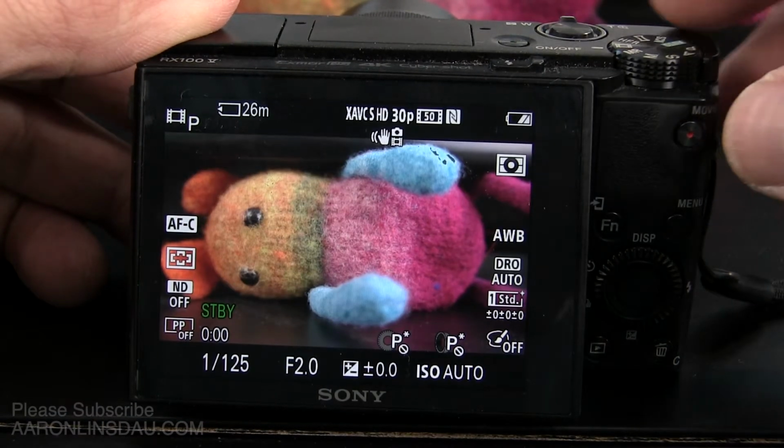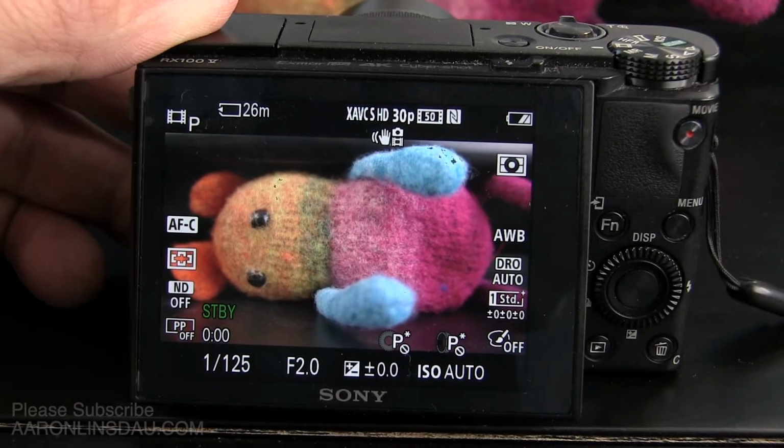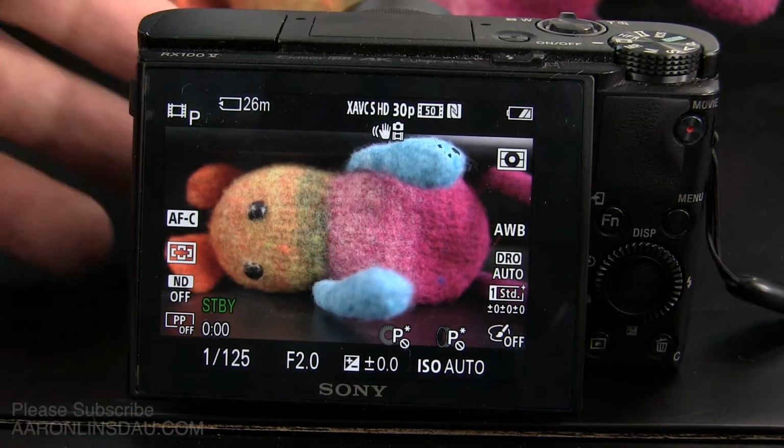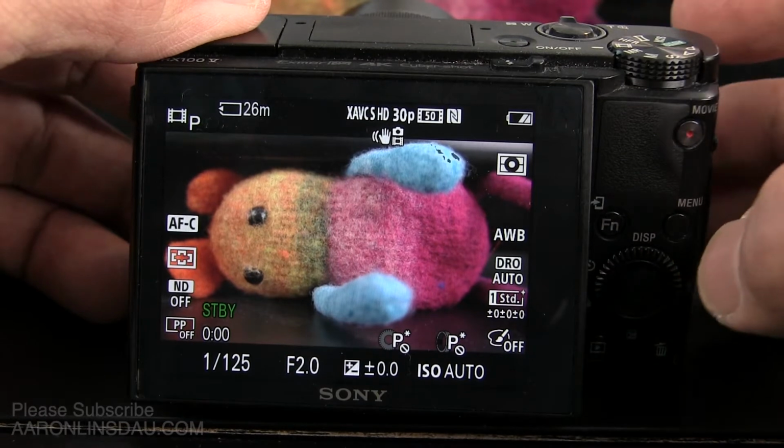I'll tap the shutter release to get back to shooting, and now let's say I want to set up memory bank number 2 as my default for complete manual.